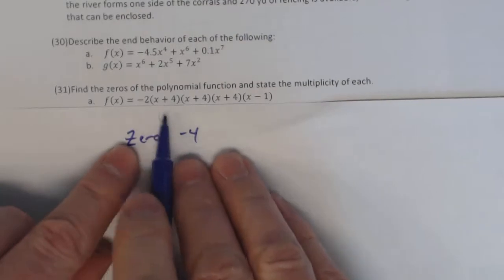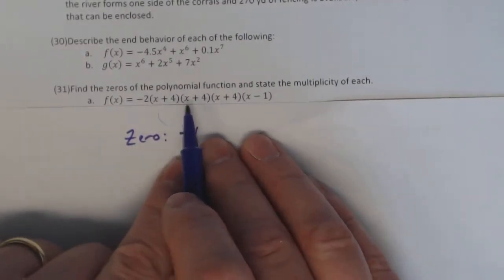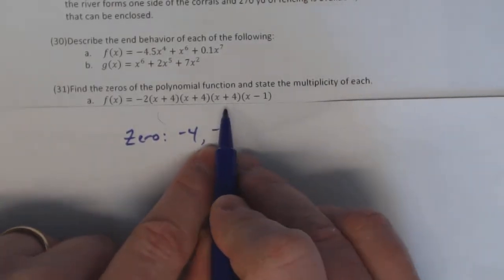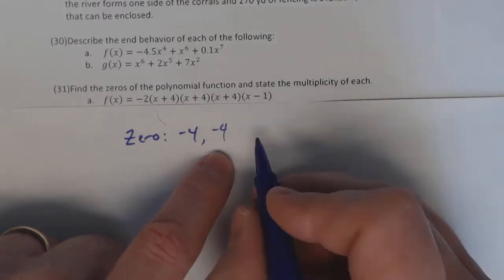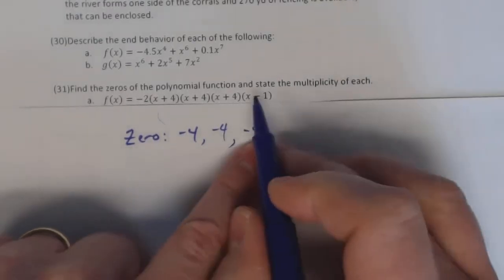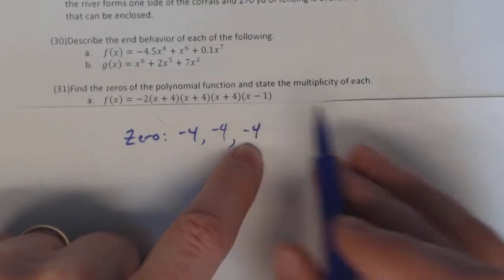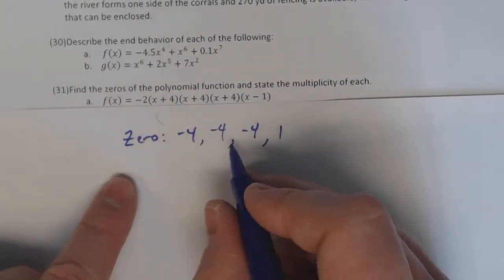Now, how many times would you get that answer? Well, it's going to be the same thing here, right? Negative 4 plus 4 is 0. What will your answer be right here? Negative 4 plus 4 equals 0, negative 4. And what would be your 0 from this factor? 1 minus 1 would give me 0, so 1. So my zeros are negative 4, negative 4, negative 4, and 1.